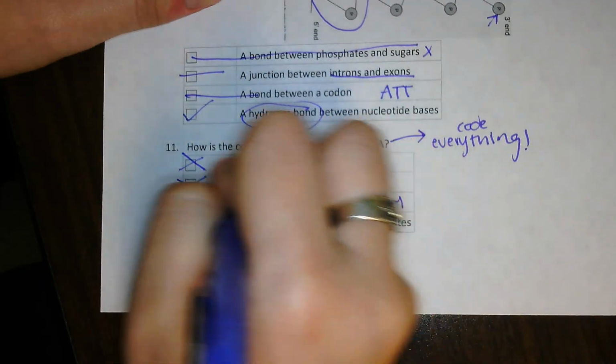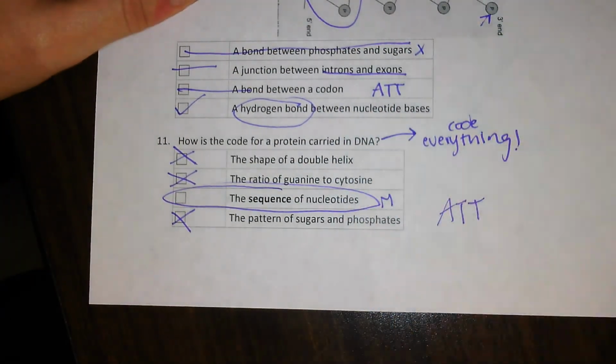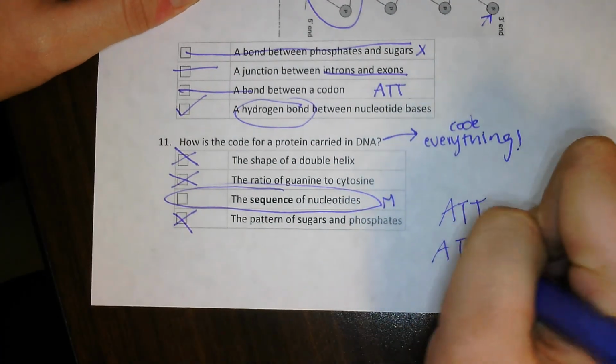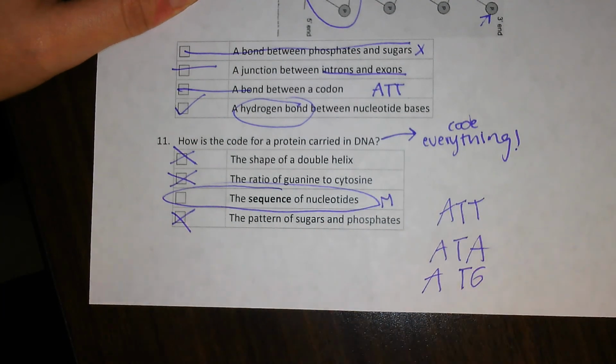My answer is the sequence of nucleotides. Is it ATT? Is it ATA? Is it ATG? This pattern, this sequence is what determines everything, all the codes. And that is it for DNA.